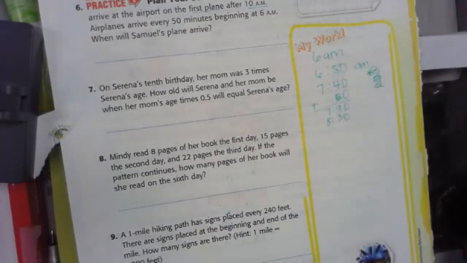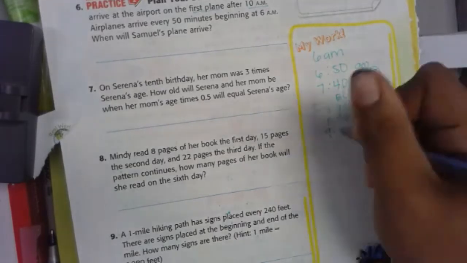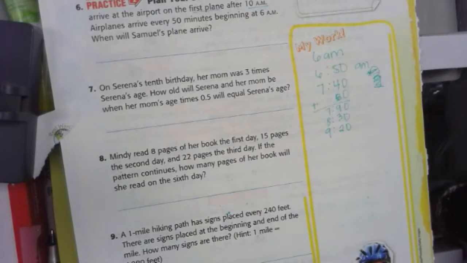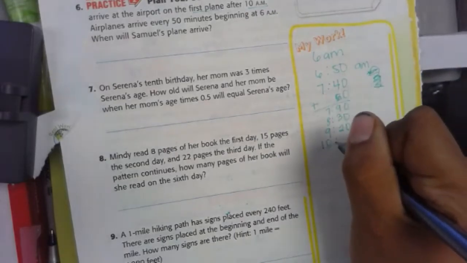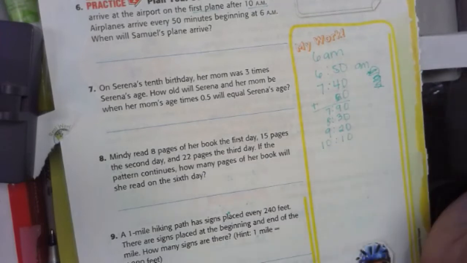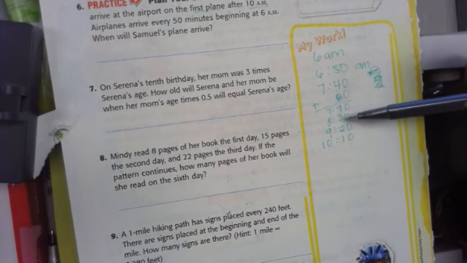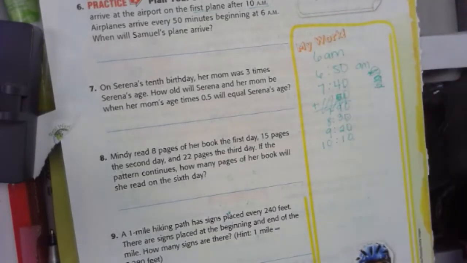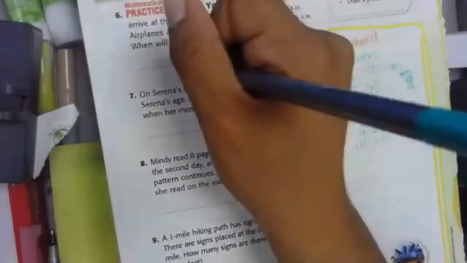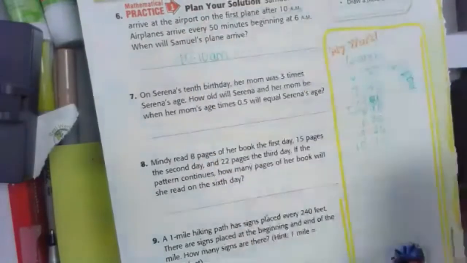If I add my 50 again, I would see that it's 9 hours and 20 minutes. If I add my 50 then, I would see 10 hours and 10 minutes. Hey, do you see the pattern too? 50, 40, 30, 20, 10. So Samuel's plane would arrive at 10 a.m.